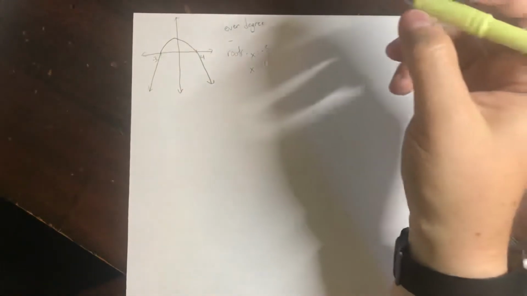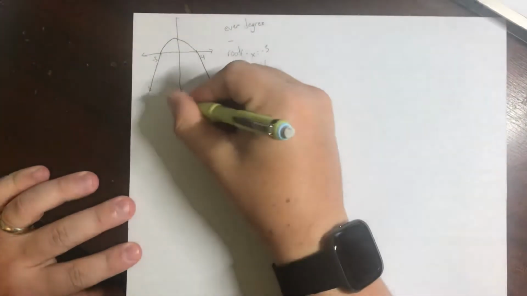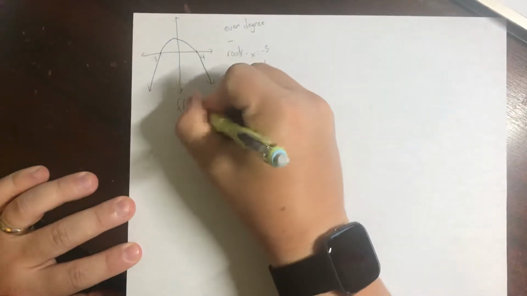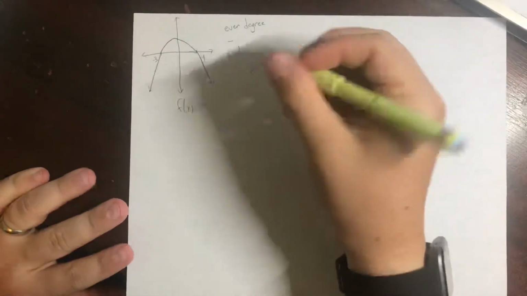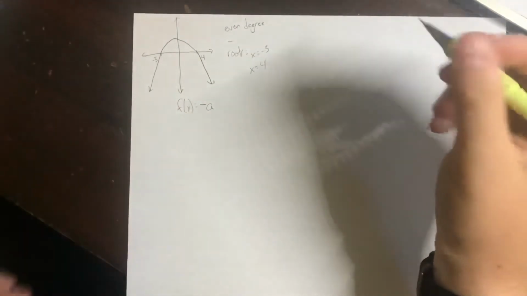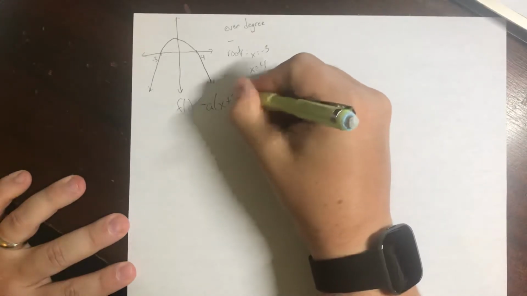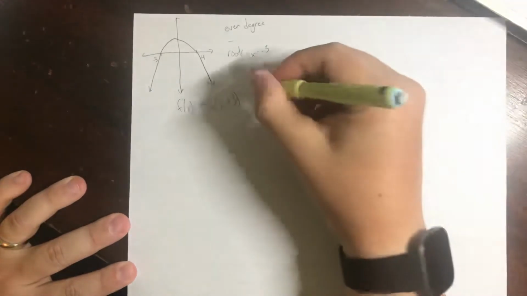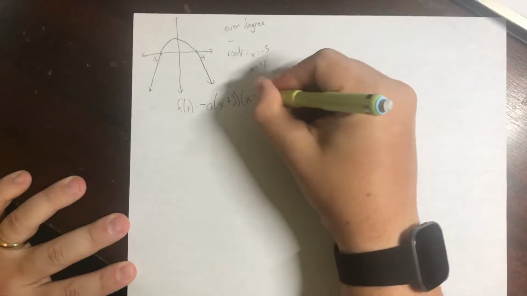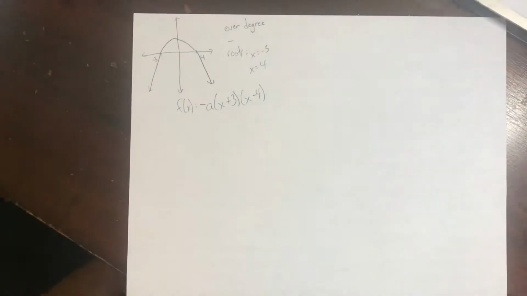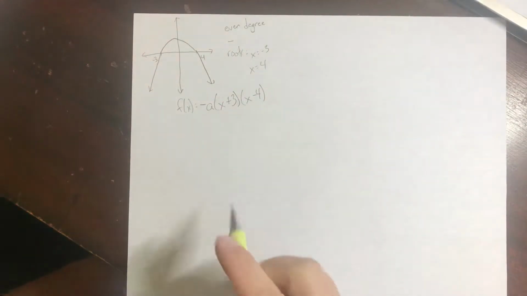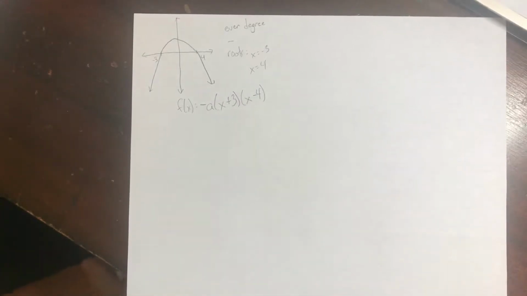So let's rough out an estimate of this graph. Let's say our function is f of x equals negative, and we're going to plug this in now. We're not always going to write a. And then this is going to be x plus 3. Remember, we take the opposite sign of our root. And then x minus 4. We didn't talk about the a last week. I forgot to bring that up.